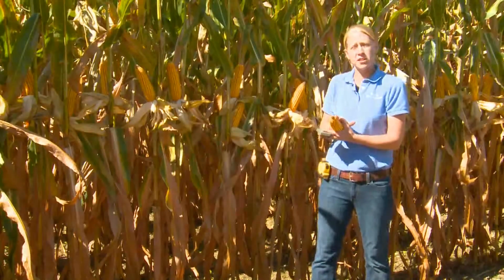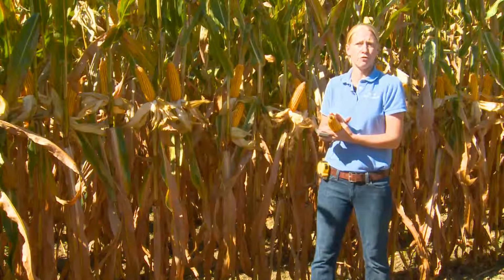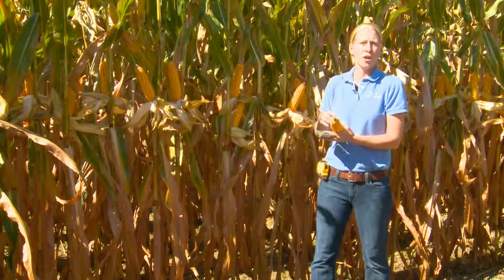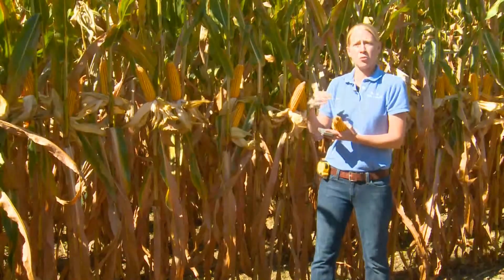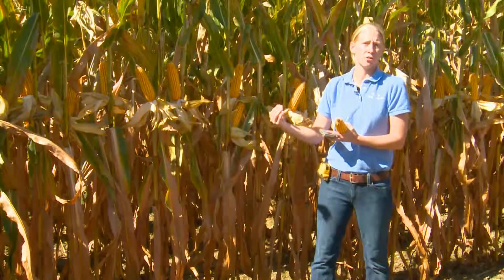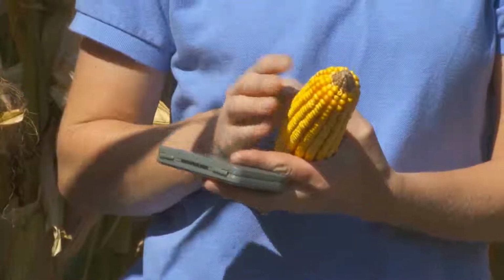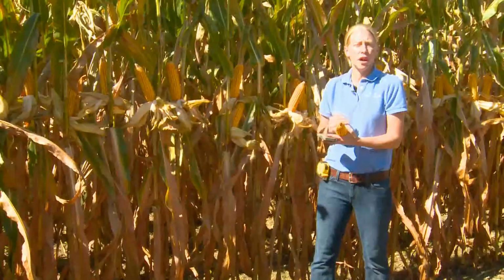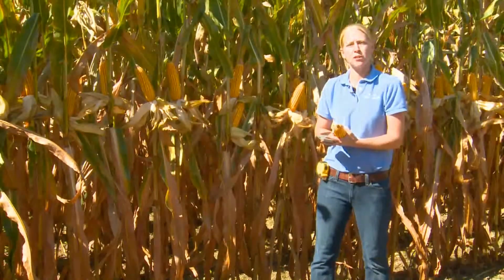The one thing this does not take into consideration is kernel fill or depth. So you have to make a judgment call there. Has it been really good conditions for kernel fill? If so, maybe we can add 10% to those yields. If it's been poor fill conditions, maybe we need to take off 10 or 15% from those estimated yields.